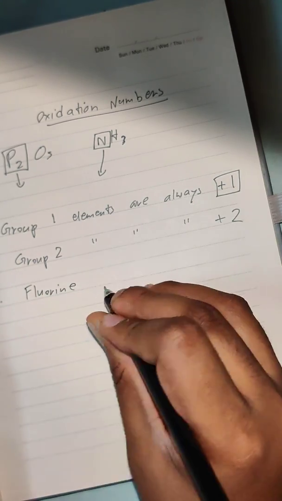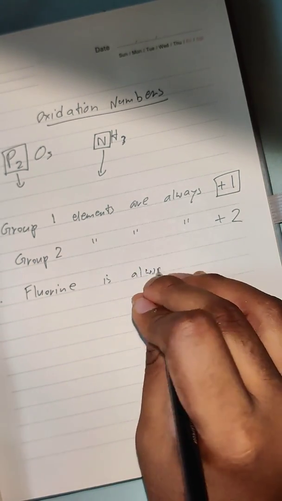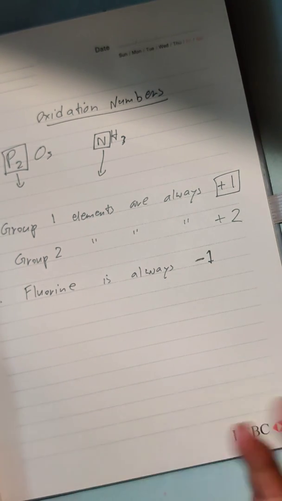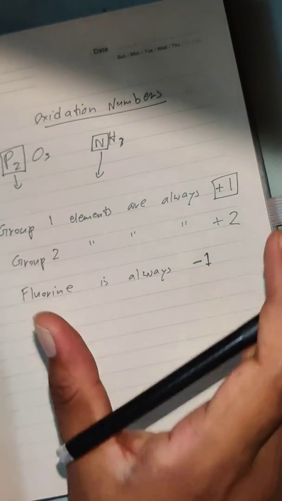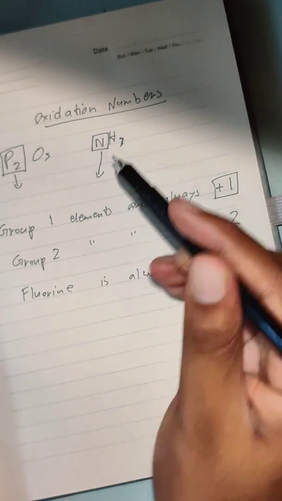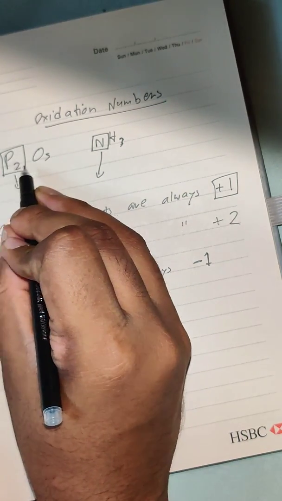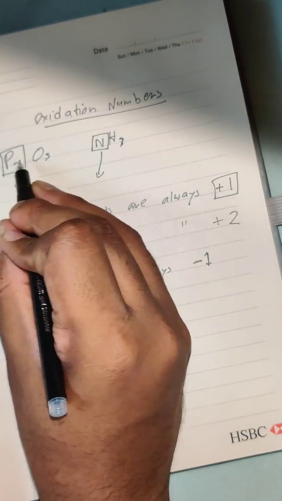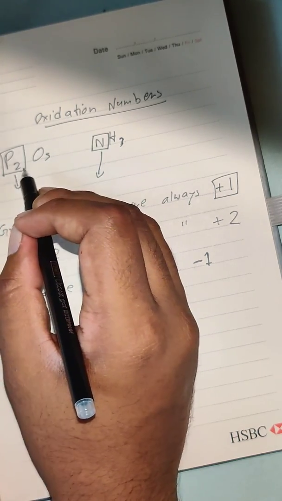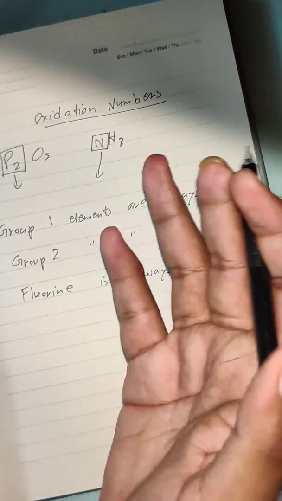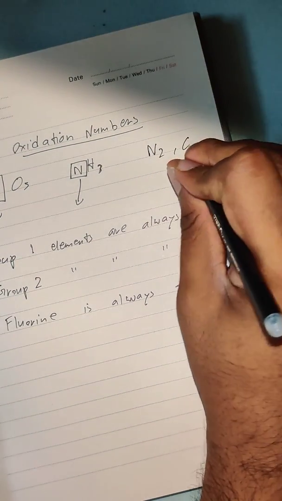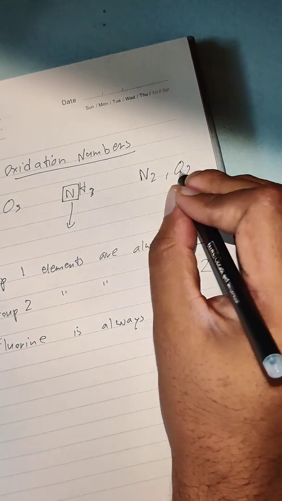Fluorine, no matter what, is always -1. Fluorine always has an oxidation number of -1. Now, mind you, oxidation numbers are only present whenever something is in a compound form. For example, P2O5 is a compound, so all of these have an oxidation number or charge, like plus, minus, whatever. But if I listed down an element, something like N2 or O2, these are elements.